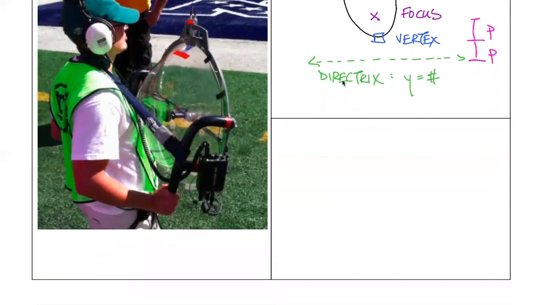Well, those are our normal up and down parabolas, but sometimes we have parabolas that face sideways. And guess what? These parabolas have all the same features. We have a vertex, we have a focus, the distance from the vertex to the focus is still called p, and we have a directrix, and that equation is going to be x equals a number because it's a vertical line.